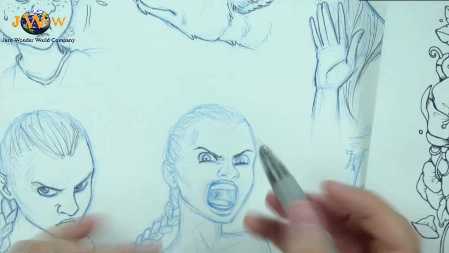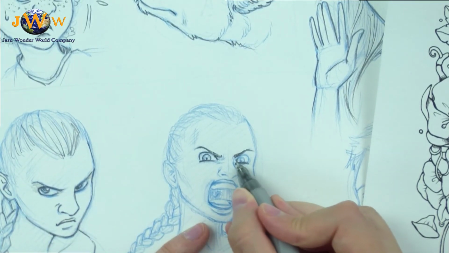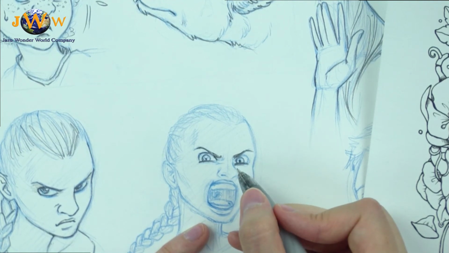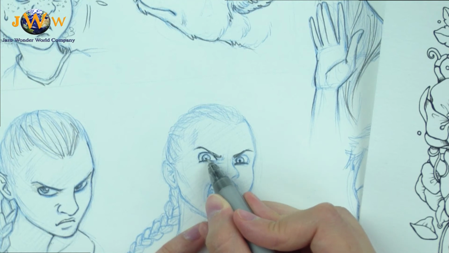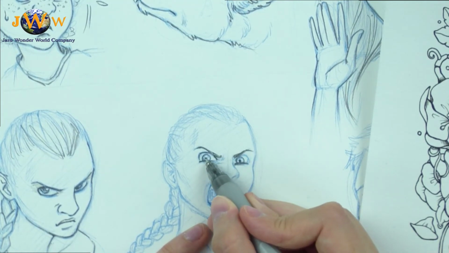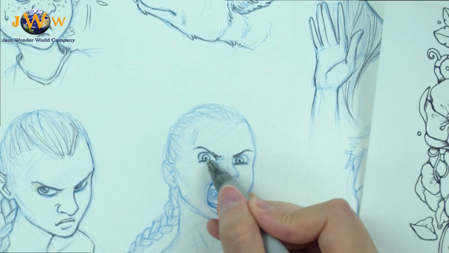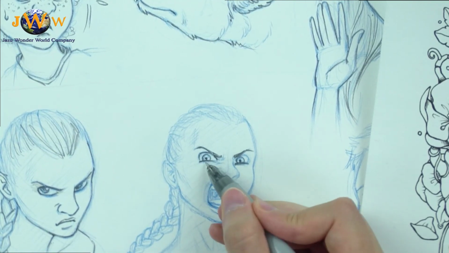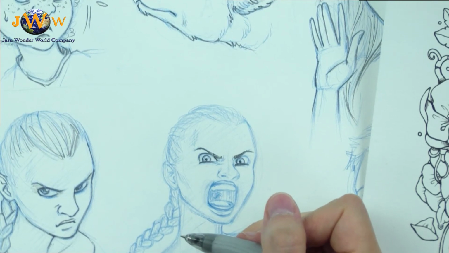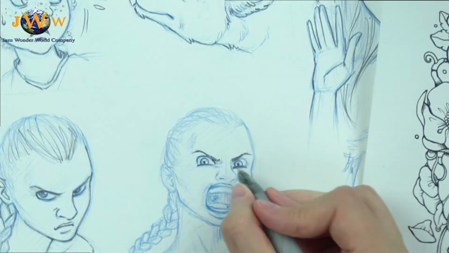Also, you can increase the anger effect here by drawing very small. Is it that the black area is the pupil and the big area is the iris or whatever? I can't remember which way it was.